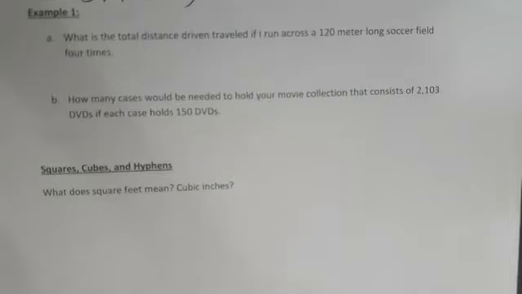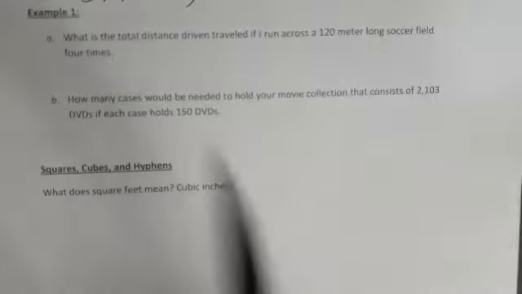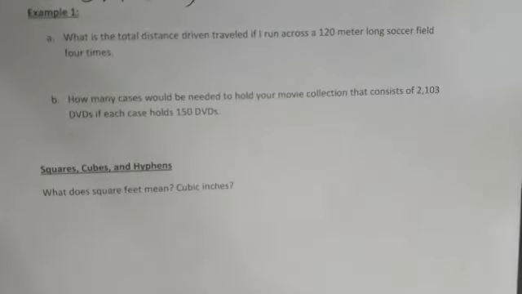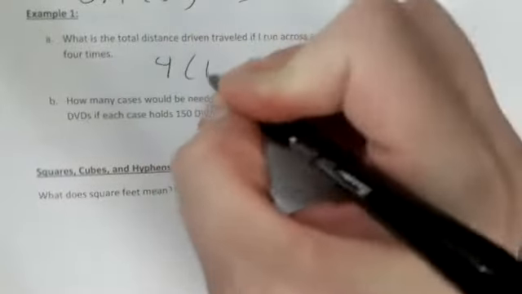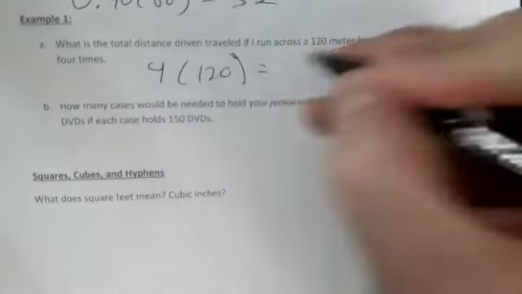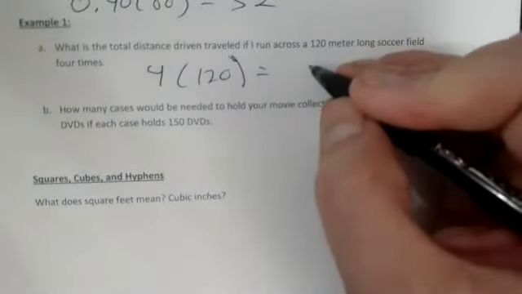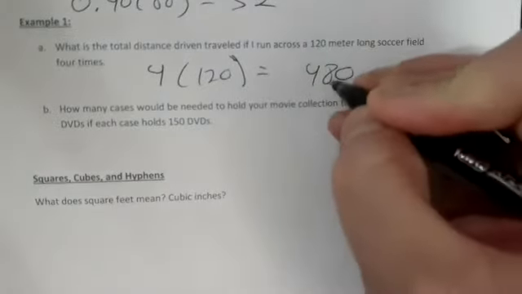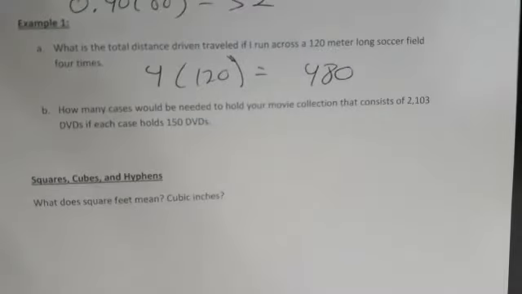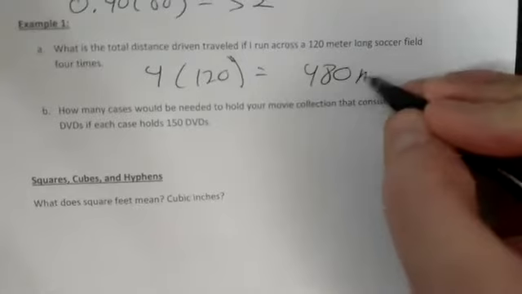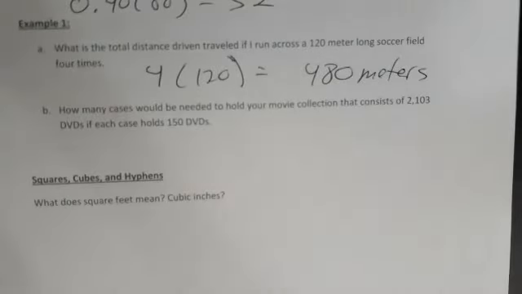What is the total distance traveled if I run across a 120 meter long soccer field 4 times? So do we understand what's going on here? We're running back and forth 4 times. So if we're doing 120 meters 4 times, this is telling me to do 4 times 120, which is going to give me 480. And if you did this, you understood and you solved, but you didn't do any sort of explaining. So the least you can do is throw the word meters on there.